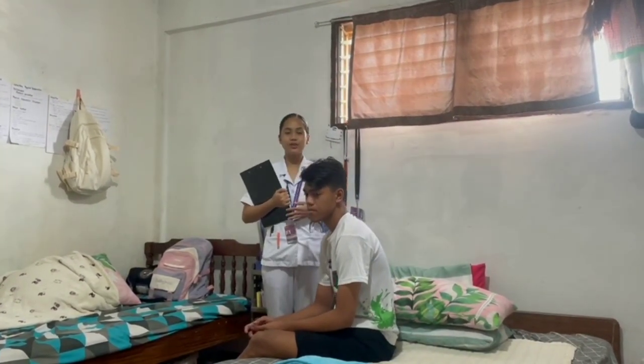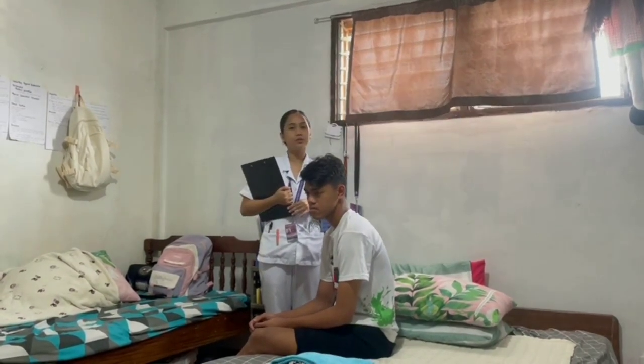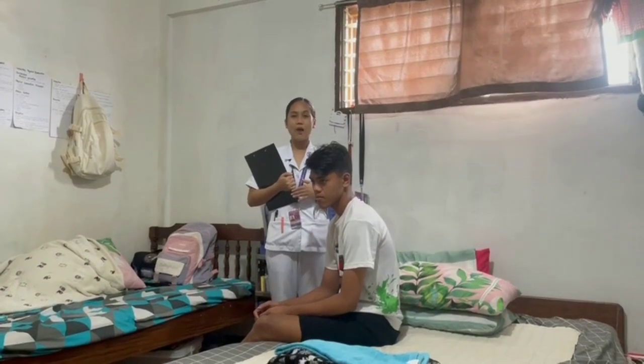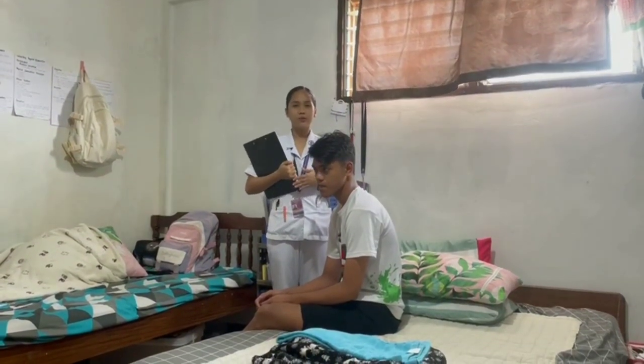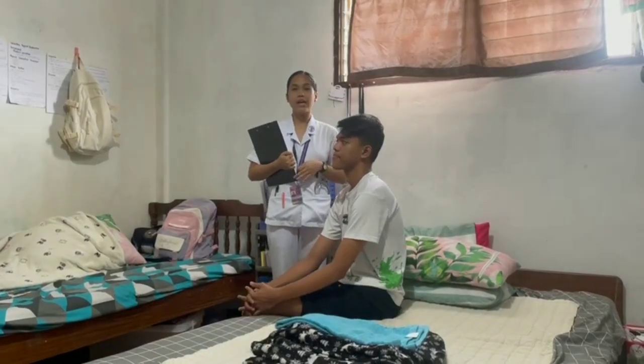I am a student nurse from Davao Doctors College. Today, I will be performing my return demonstration about assessing the abdomen. So, assessment of the abdomen consists of inspection, auscultation, percussion, and palpation.